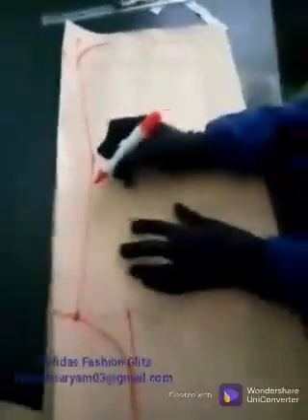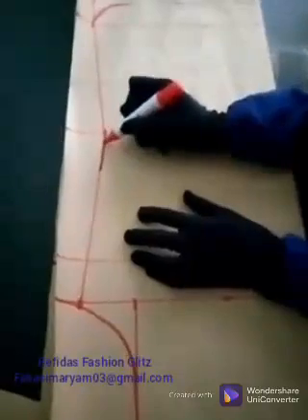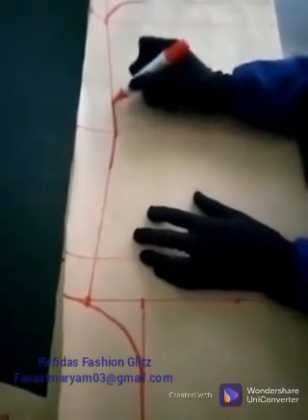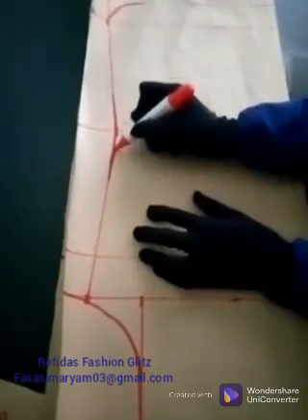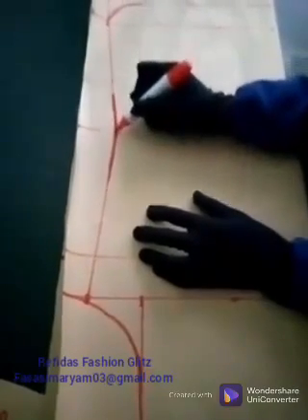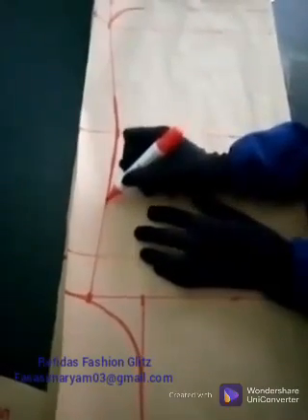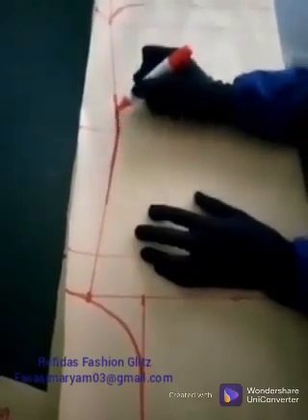Can you see that? And here, make sure you make it in a curvy manner like this. You wouldn't want to have a sharp edge, so make it curve like this. Can you see that?